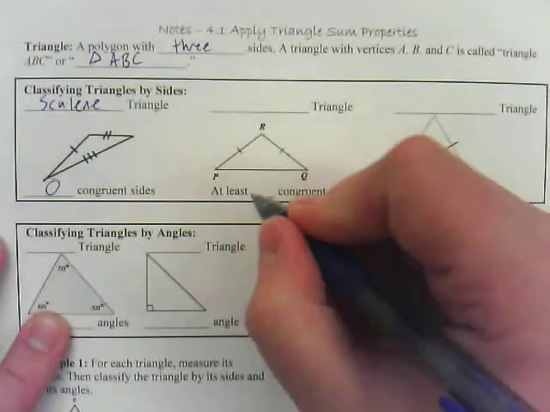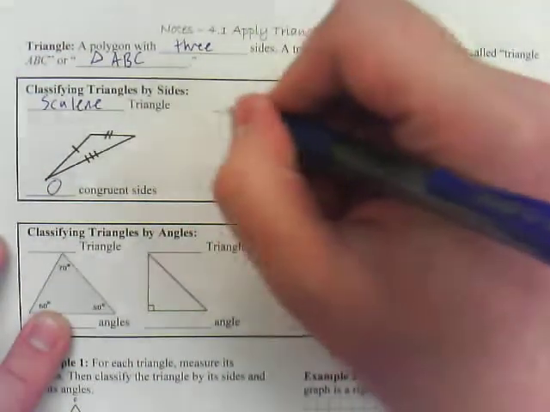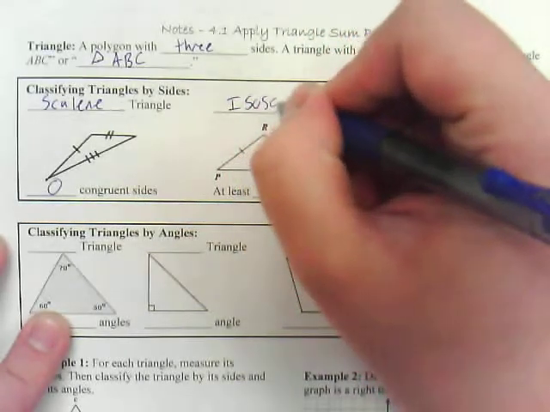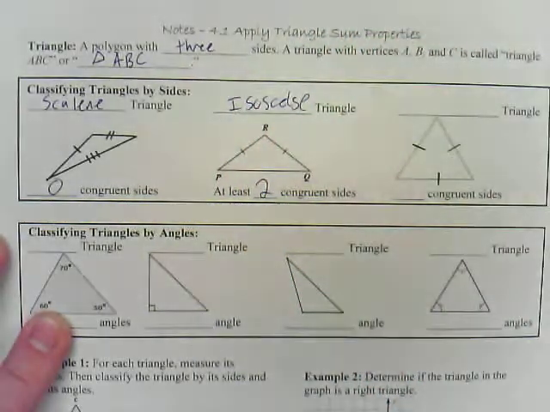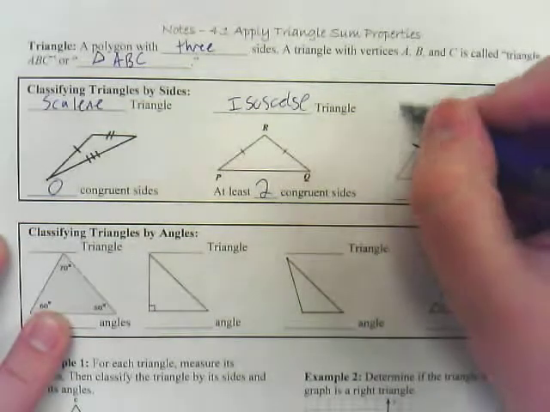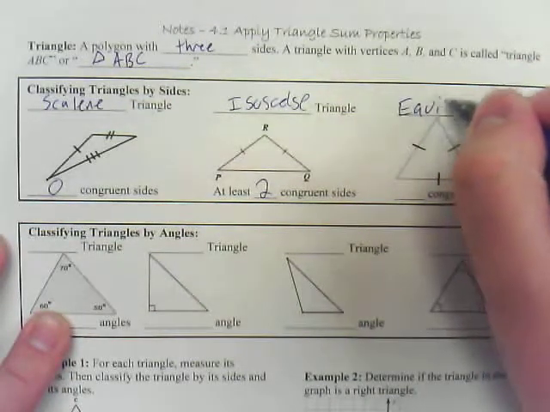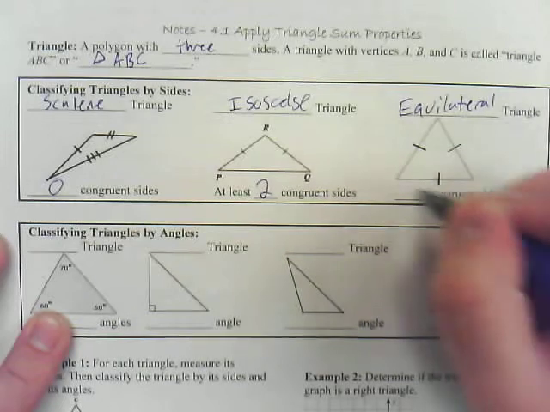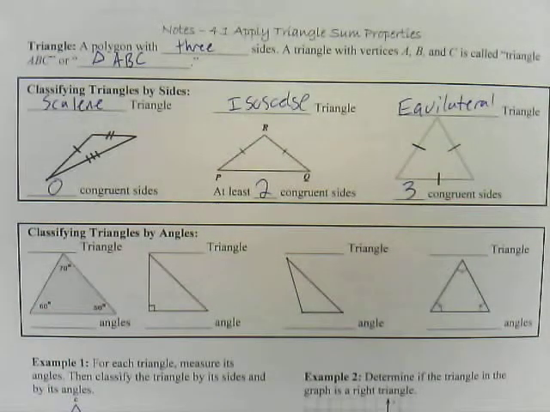If you have at least two sides congruent, we call that isosceles. And if you have all three sides congruent, you guys actually already know this word, it's equilateral. And that's if you have all three sides congruent.